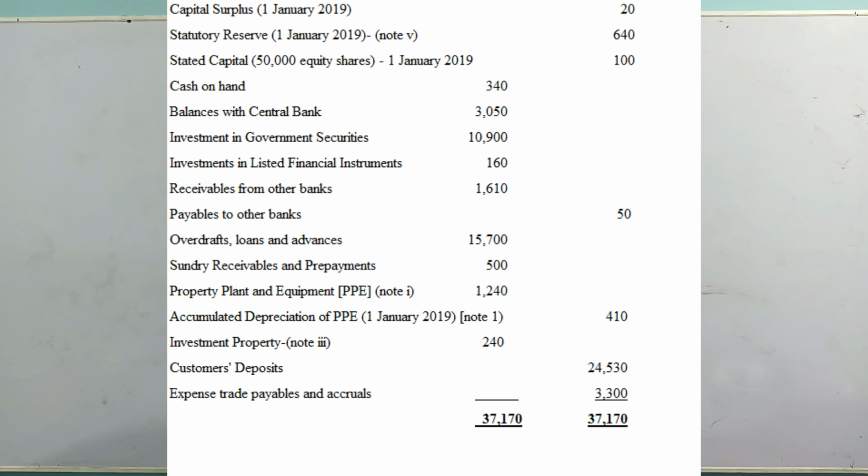Then we move on. There is stated capital, 50,000 equity shares on 1st January 2019, and the value is 100,000. So the 100 is written there. Then we continue. Cash on hand, 340 cedis is cash. And then balances with central bank. Balances with central bank is 3,050.